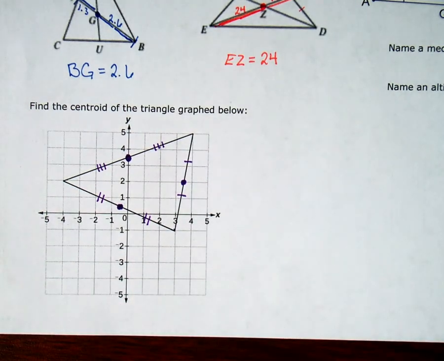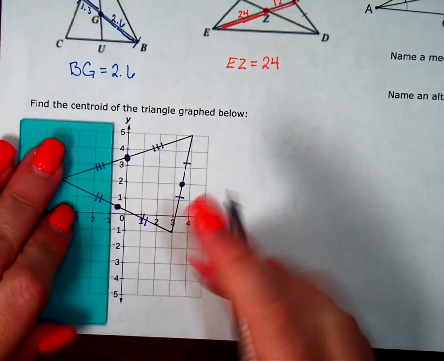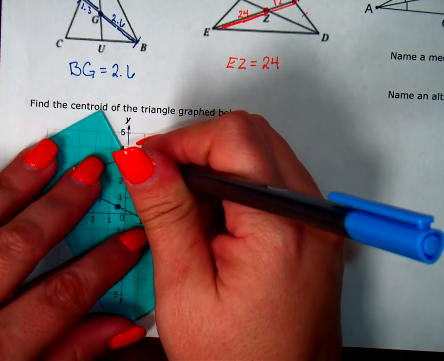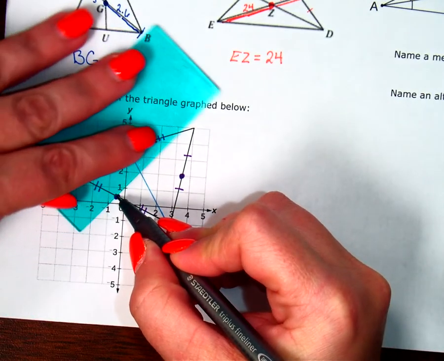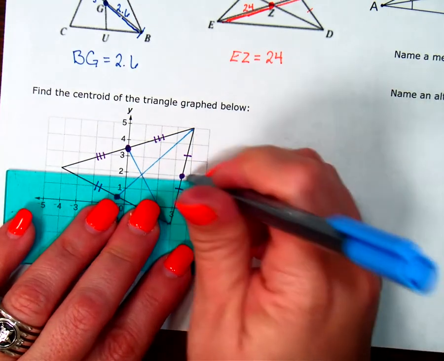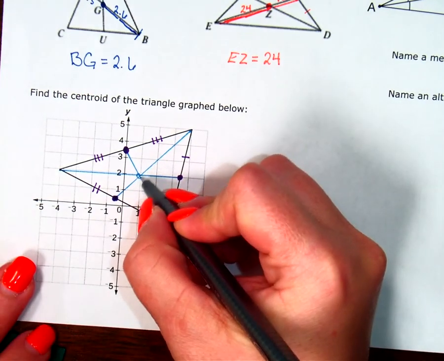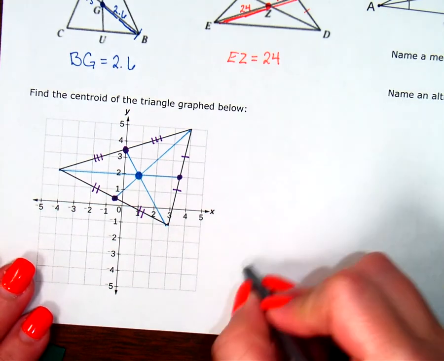Okay, so then I found all my midpoints. I can draw in all my medians. I don't know where I put my little tiny ruler, so I'm just going to use this straight edge that I have here handy. And I'm going to connect the dots from the dot to the corner, to the corner across from it, and to the corner across from it. So that I can find my centroid right here at the point 1, 2.